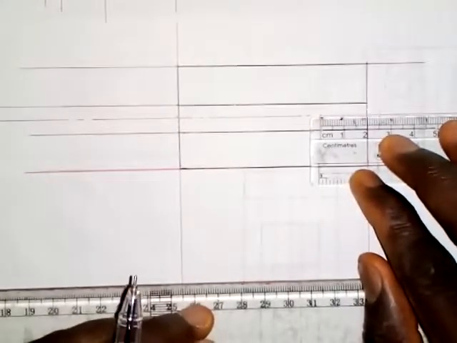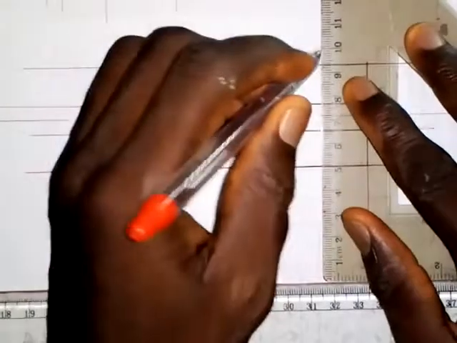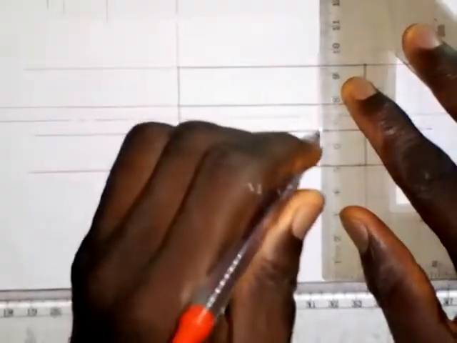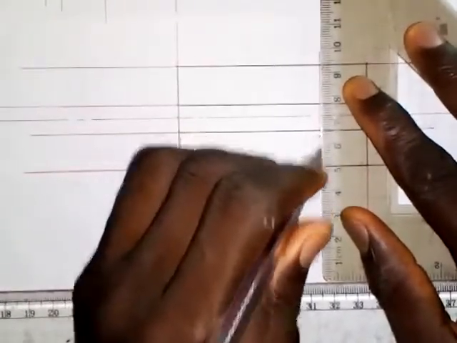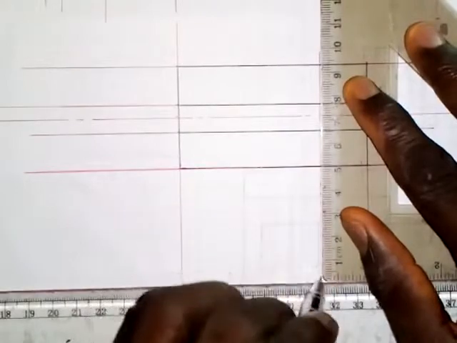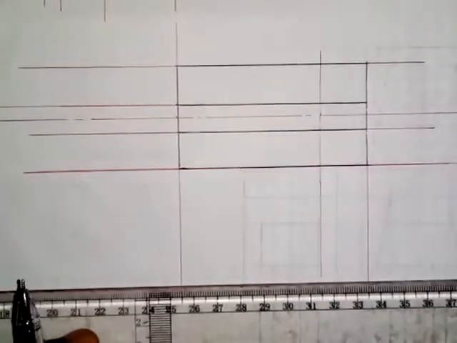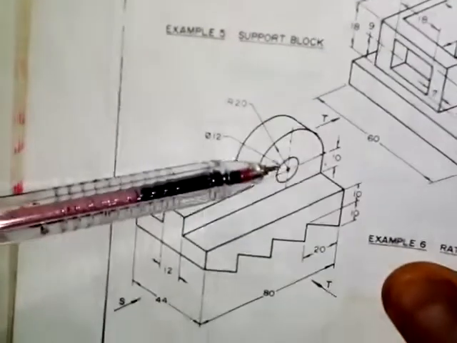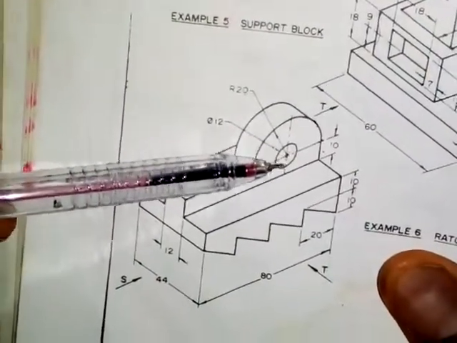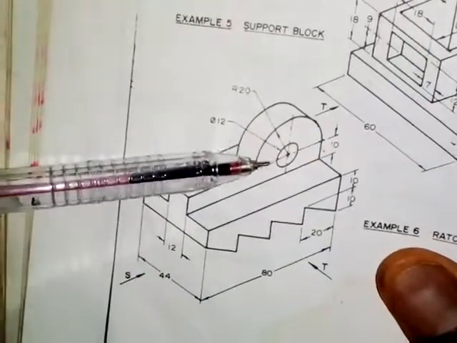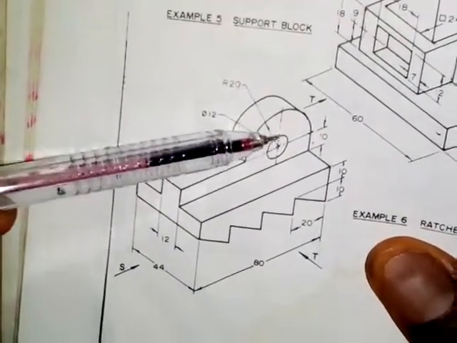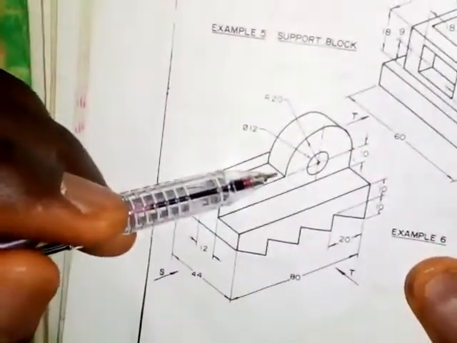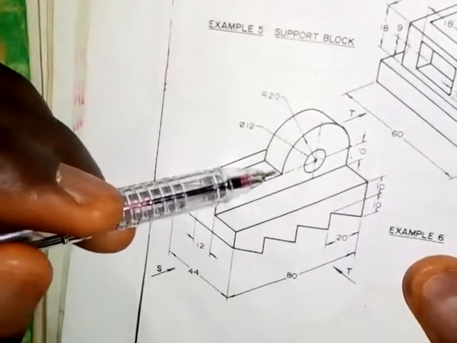So with this 20 millimeters that we have here, we are going to draw a vertical center line from here. So we draw a vertical center line, and then for this circle, this will be hidden. But before that, I need to get this line.